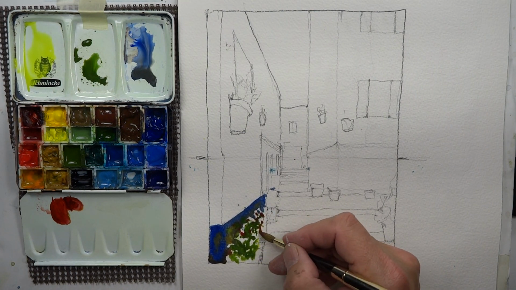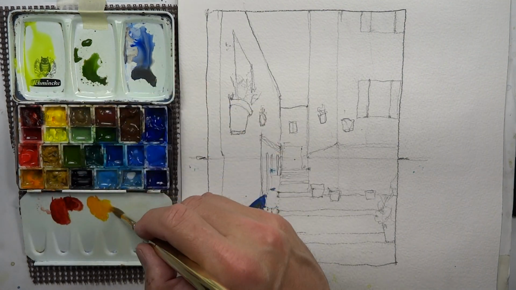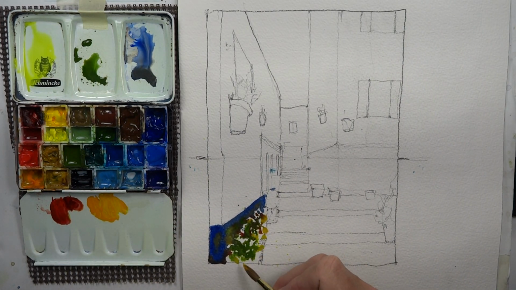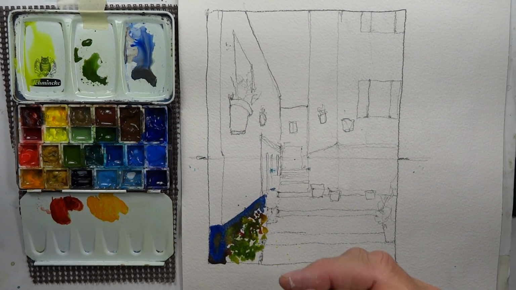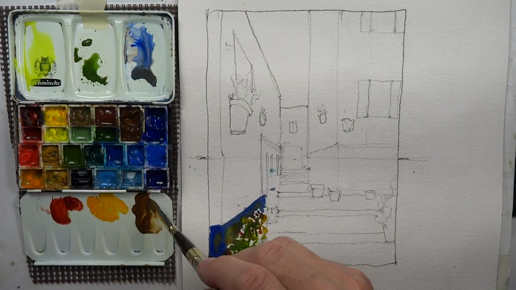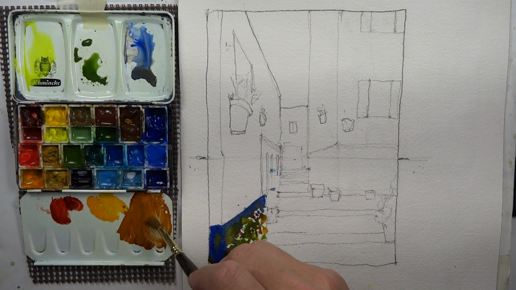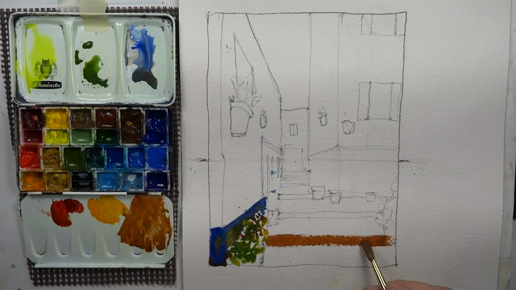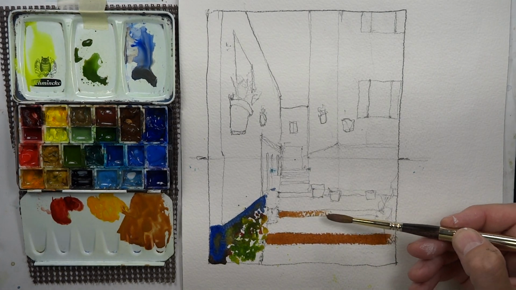Then some nice reds for some flowers, some orange. Have fun with this, mix up colors. Once this dries a little, we can go in and do some more colors. Good enough. Then we're going to try to get this, okay, these are the concrete steps. Concrete steps here. So let's get those colors in.